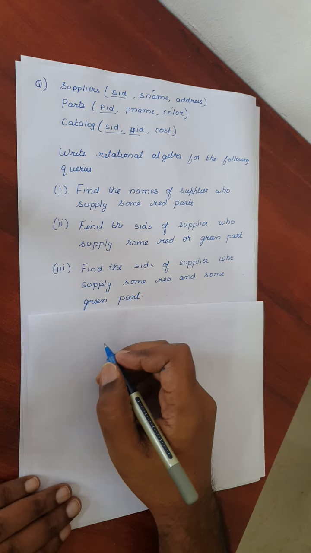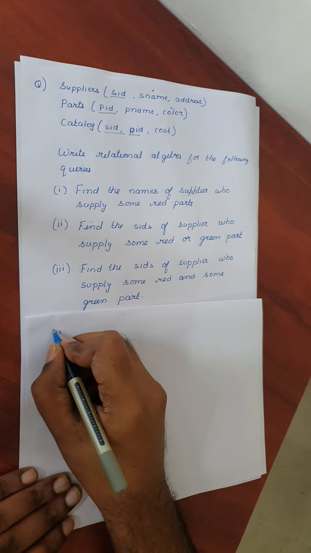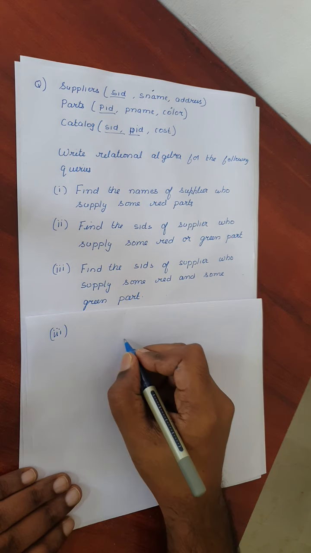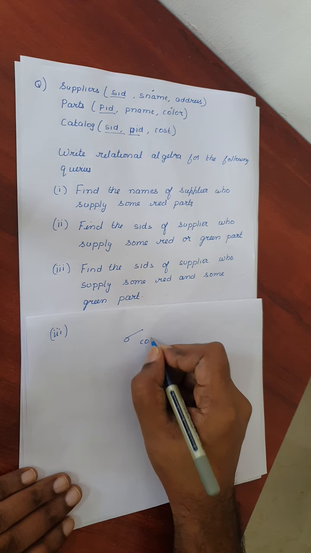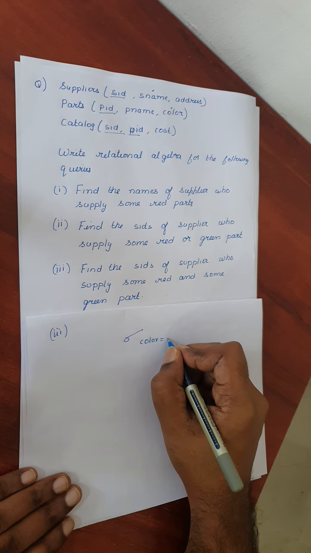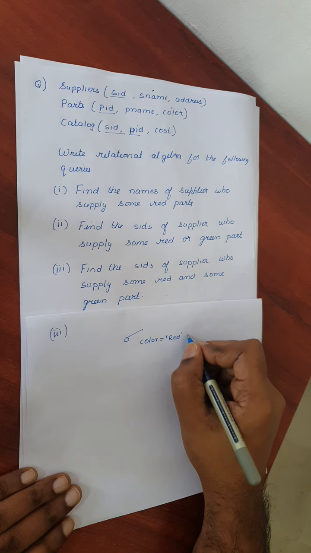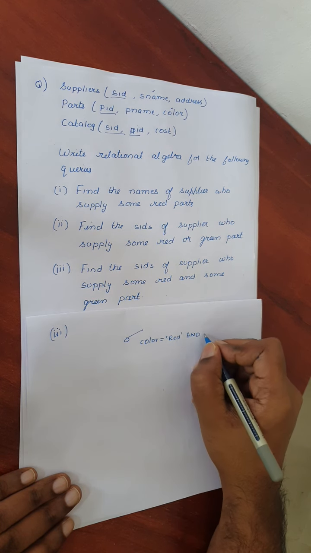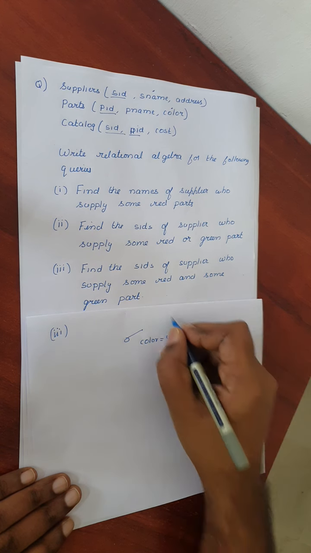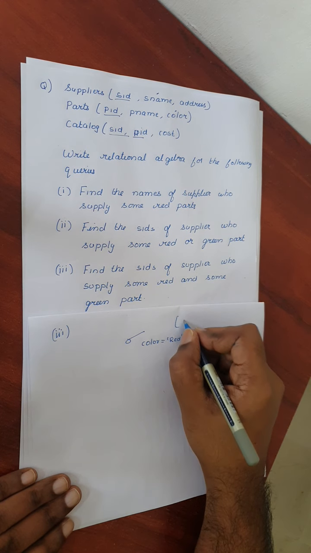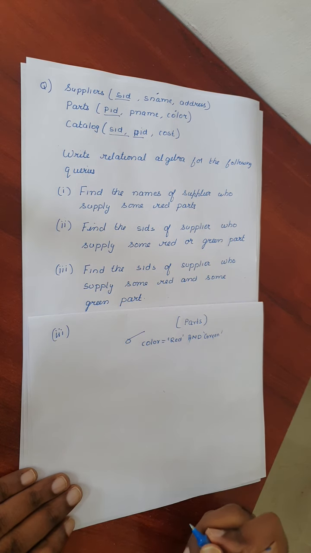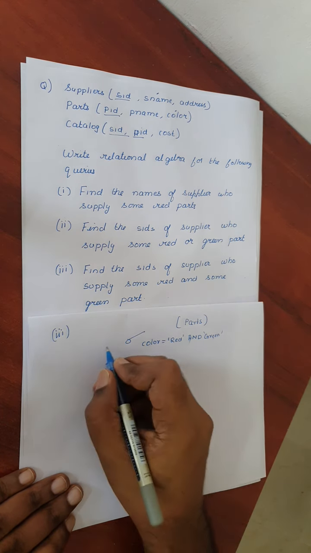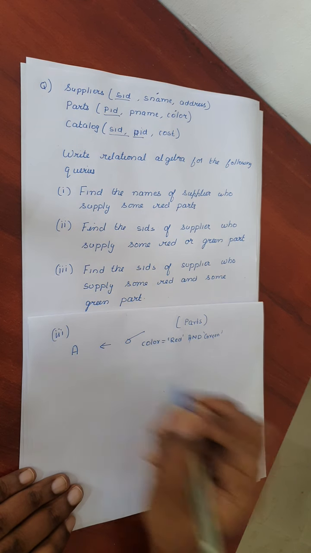Okay, so first we will select for the third question. We will select the tuples having color equal to red, and here we apply and color equal to green. Okay, from what relation? We are taking this from parts. Okay, so this will be stored in intermediate relation A.